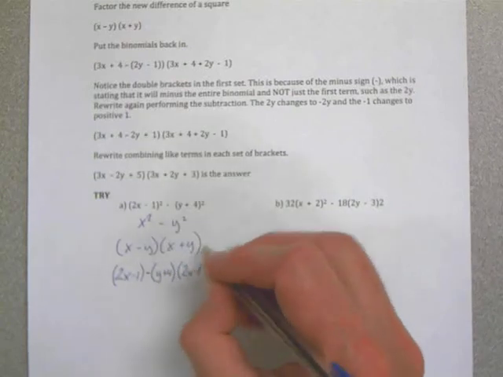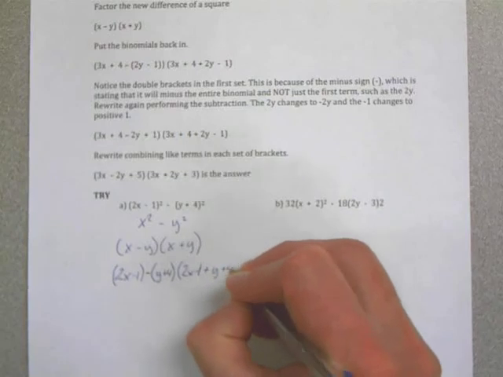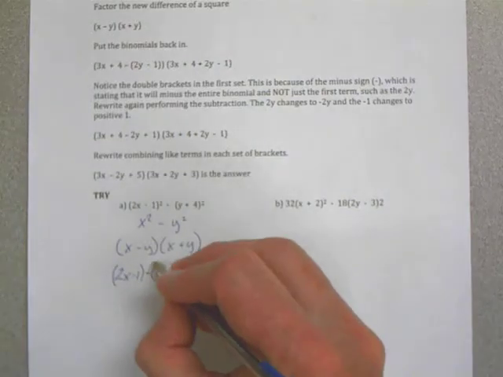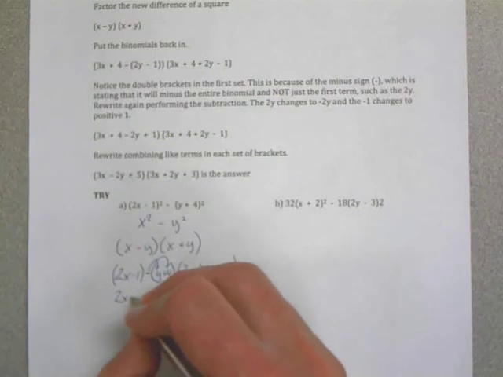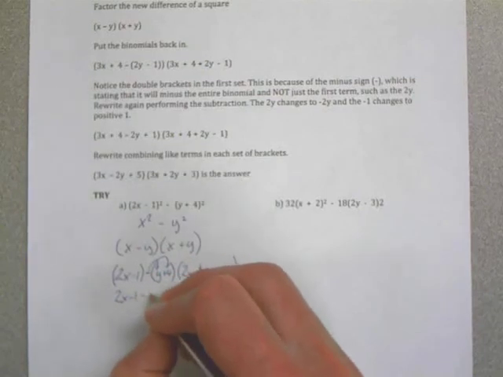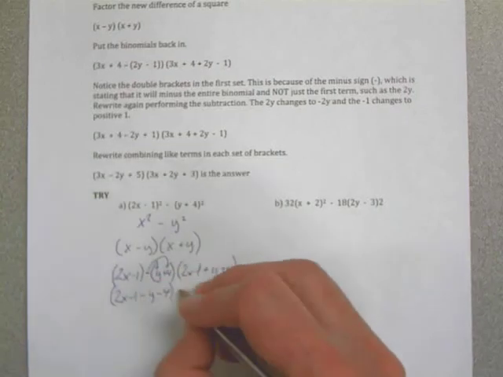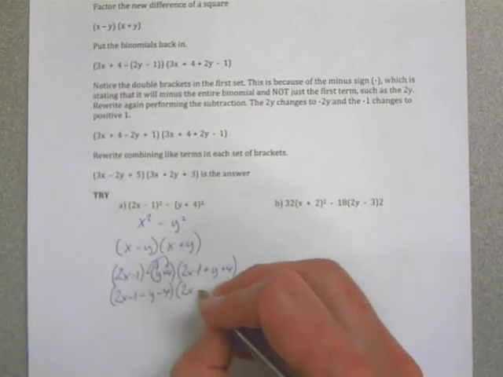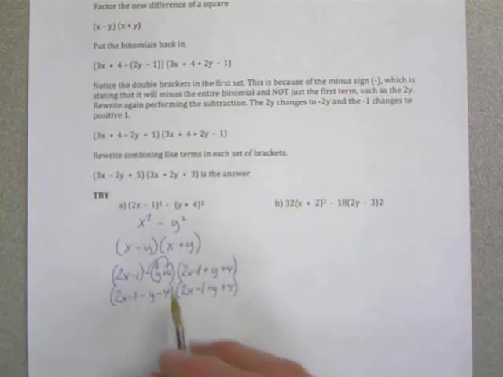Now I'm not putting a set of brackets on here because this is a plus, so I'll just bring it in. Y plus 4. This is brought in because that has to go to everything there, which we'll do later. So that 2x minus 1 minus y minus 4. And here I get 2x minus 1 plus y plus 4. So I just rewrote that one.